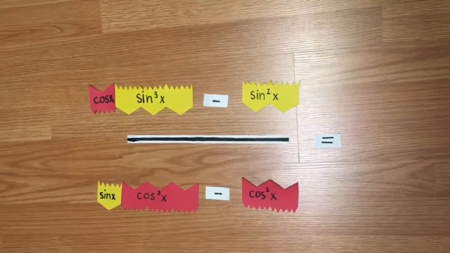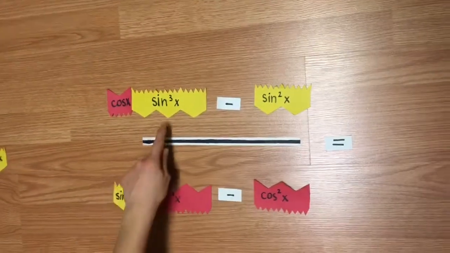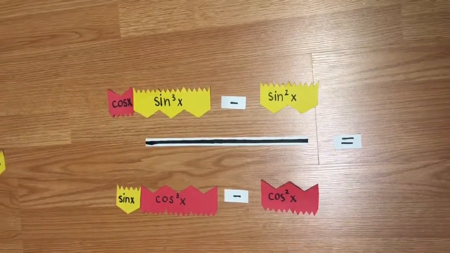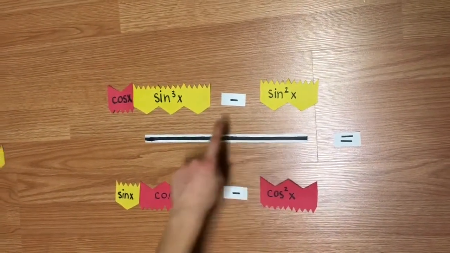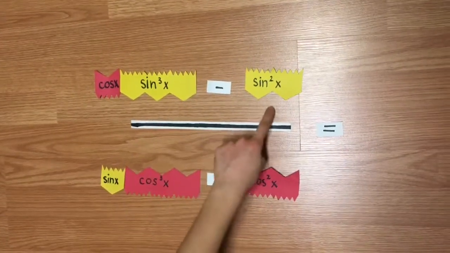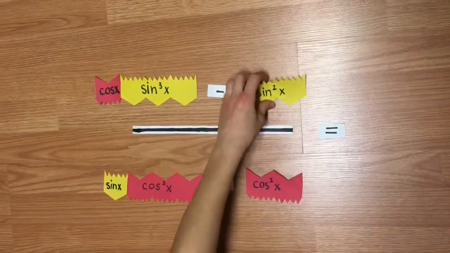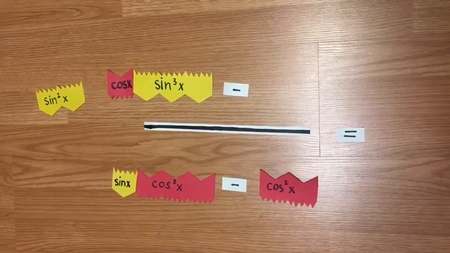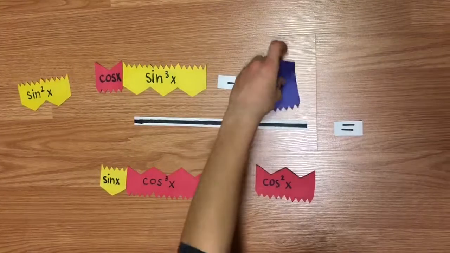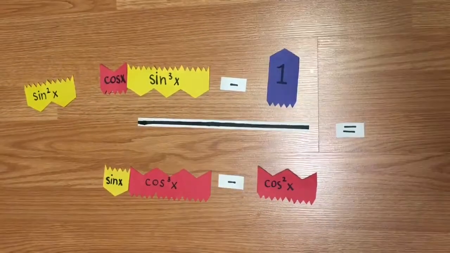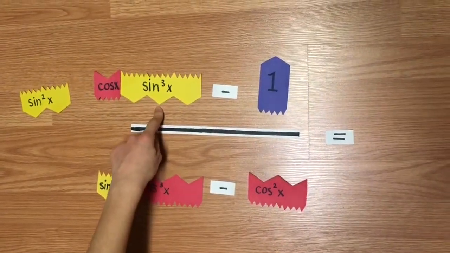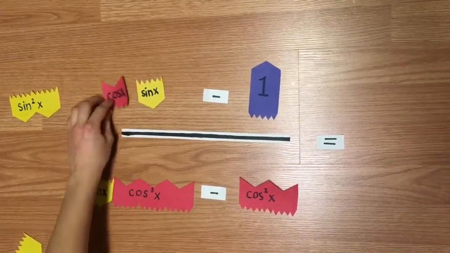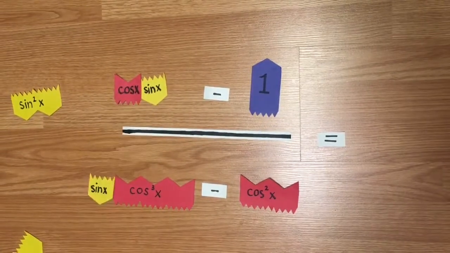Let's look at the numerator. Cosine x times sine cubed x minus sine squared x. We can see that we can factor out a sine squared x because both terms contain it. When you factor out sine squared x, it goes on the outside, and 1 takes its place. When you factor out sine squared x out of sine cubed x, it becomes sine x, and cosine x remains.